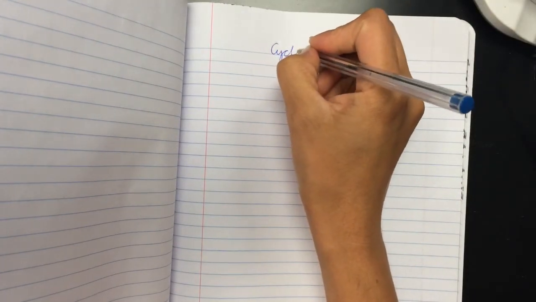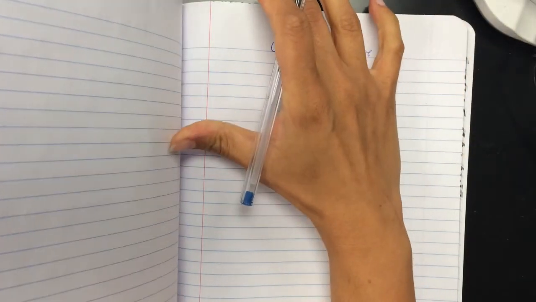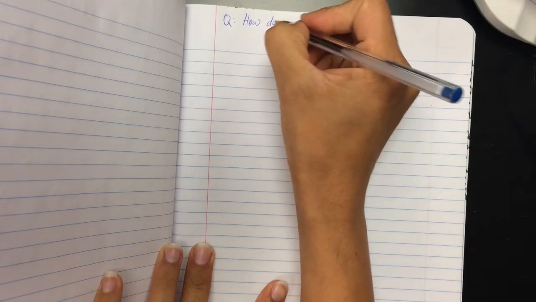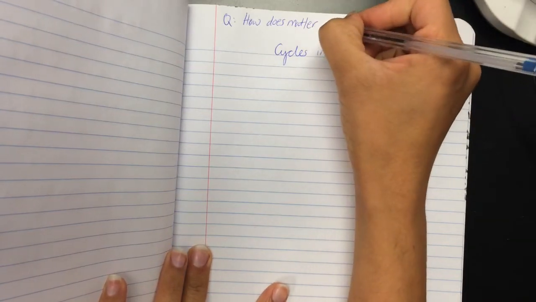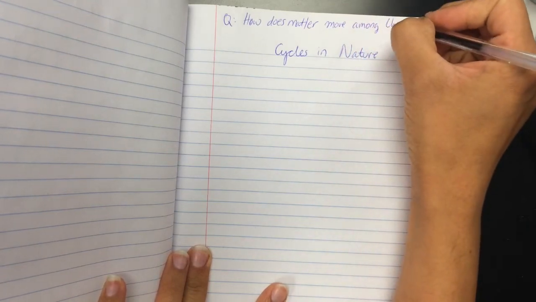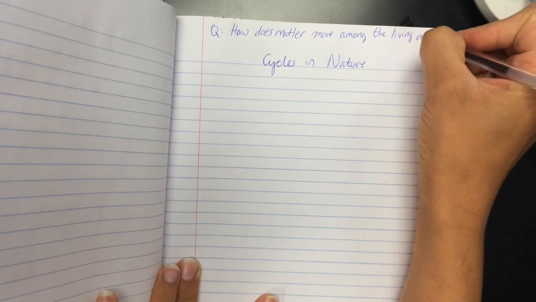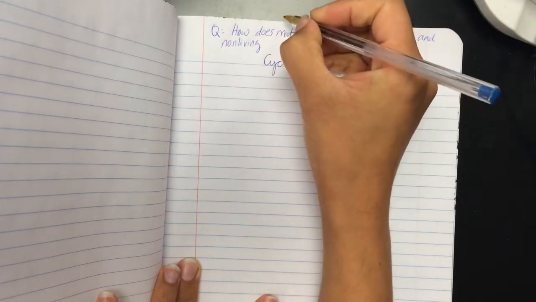Series on cycles in nature. Our first question is, how does matter move among the living and non-living parts of an ecosystem?